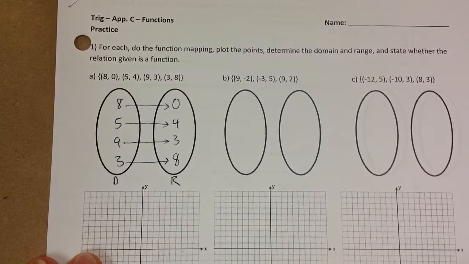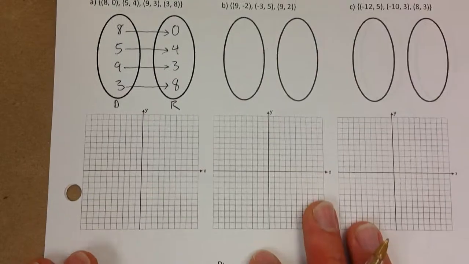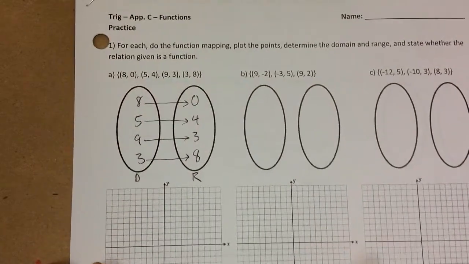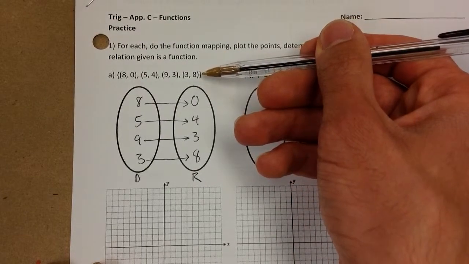Any questions on the mapping? Okay. You can also express a relation graphically. So for this one, it's just going to be a set of dots.